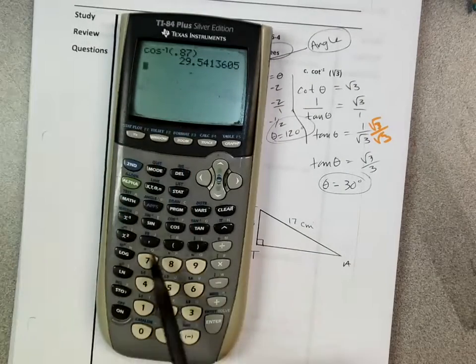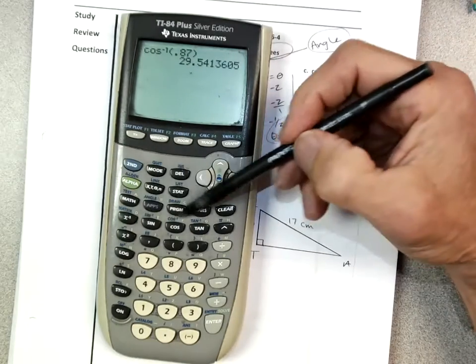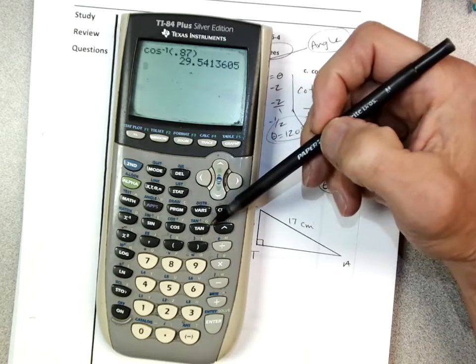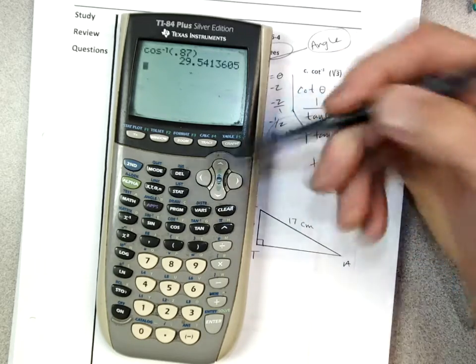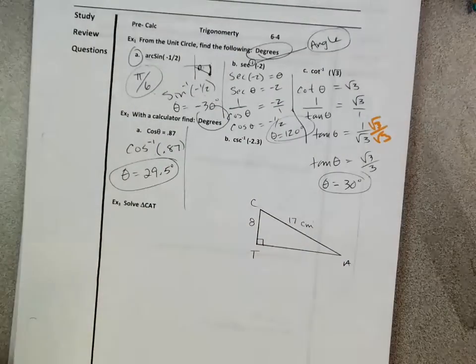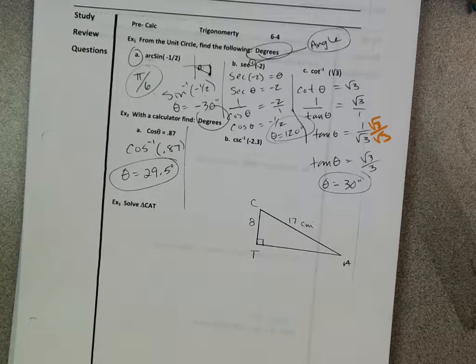All right. Now, cosecant is not on my calculator. I've got sine, cosine, tangent. I've got my inverses, but that's finding the angle. Cosecant's not there. You have to have a pretty fancy calculator to get cosecant. There are fancy calculators out there that will do it, but we don't have one. So what do I do?